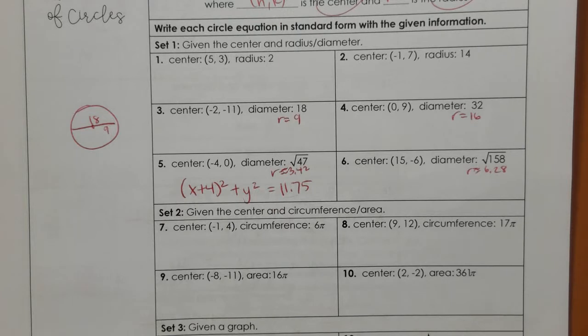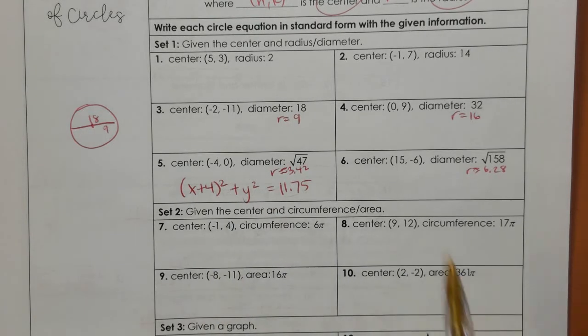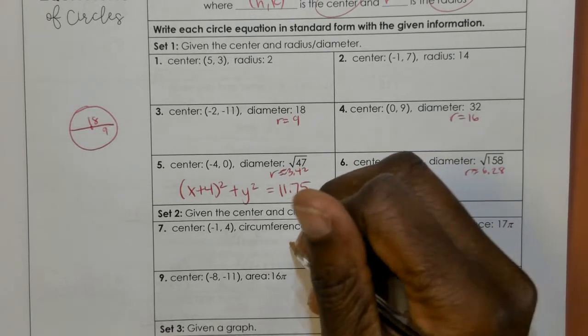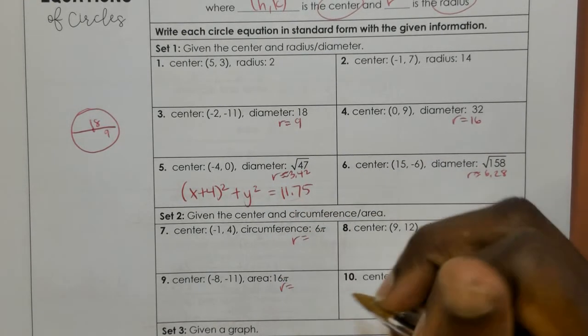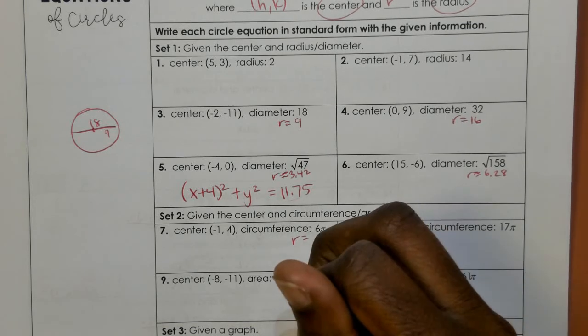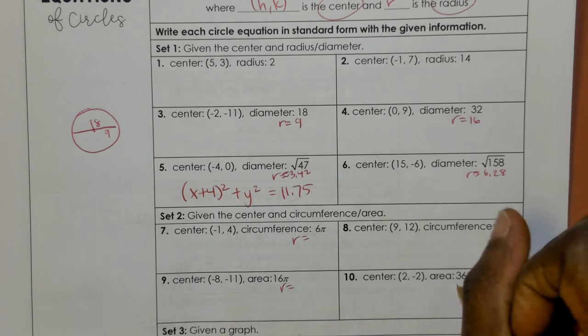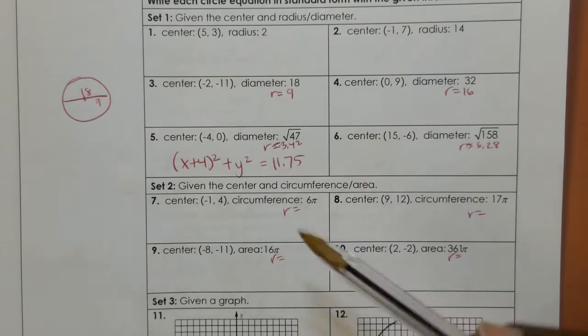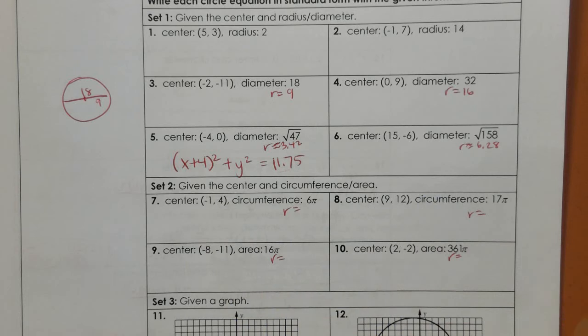Alright, set 2 is if you're given the center and given the circumference or area. So you still need to find the radius. All these you need to find the radius because the radius is part of the formula and the center is part of the formula. Well, they already give you the center, so each of them is halfway there.